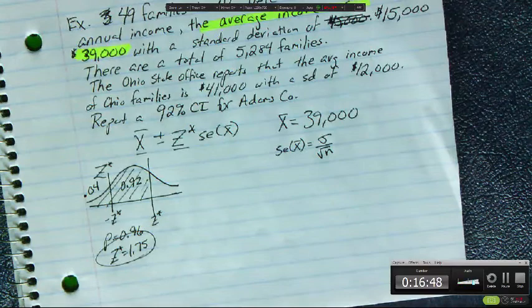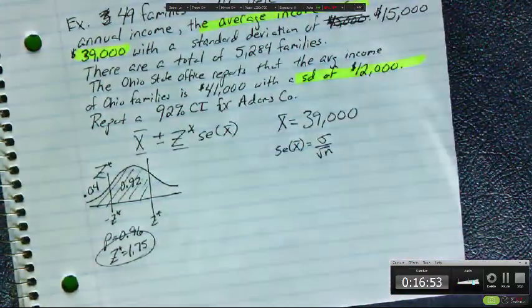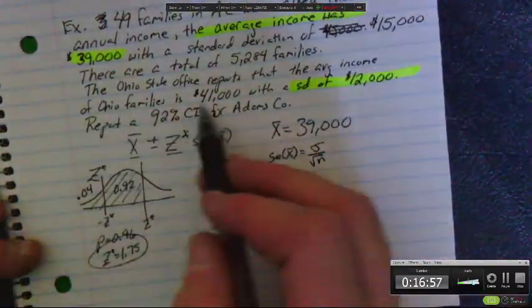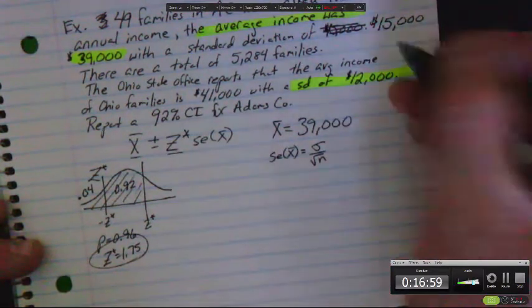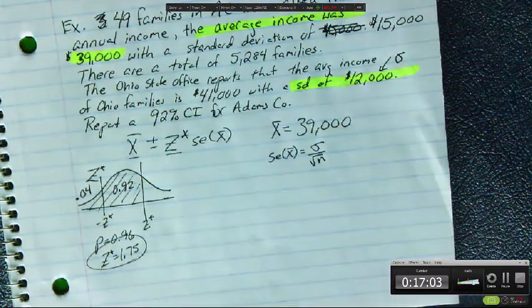What is that? 41. The Ohio State Office reports that the average income of Ohio families is $41,000 with a standard deviation of $12,000. This is a state report. We can treat that as the population standard deviation. We won't use the 15,000 at all in this case.